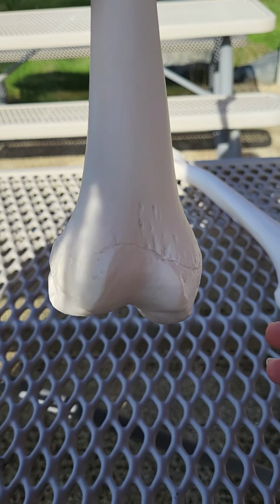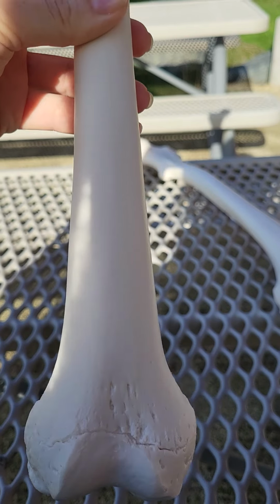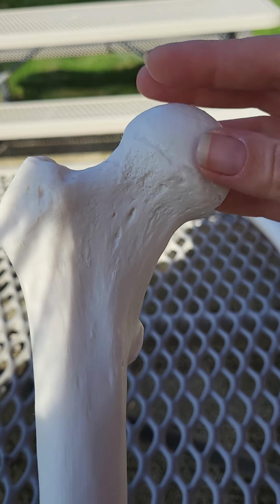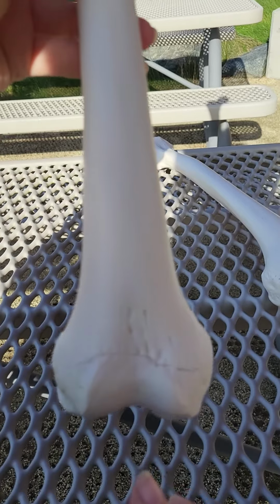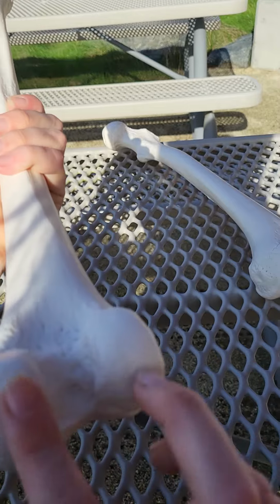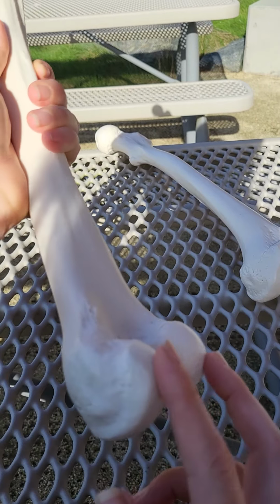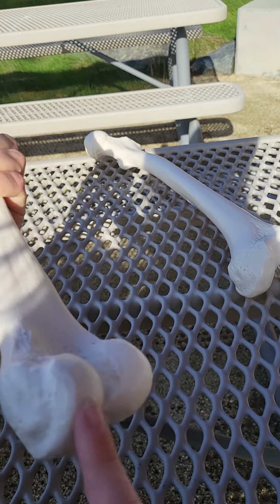Then we move to the distal end of the femur, and we have that condyle situation again. So again, remember, this is the medial side because the head is on the medial side of the femur. So then that means this also has to be my medial side. So if you look at the back here, these two things are the condyles. So here, this one is the medial condyle because it's on the same side as the head.